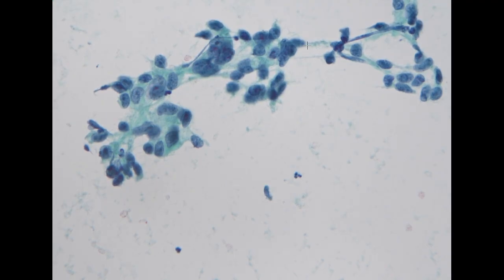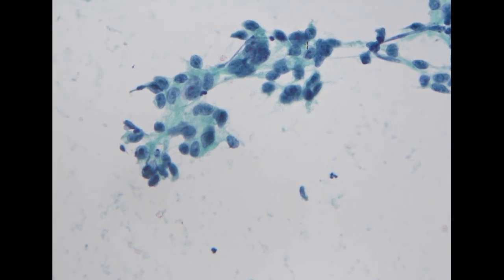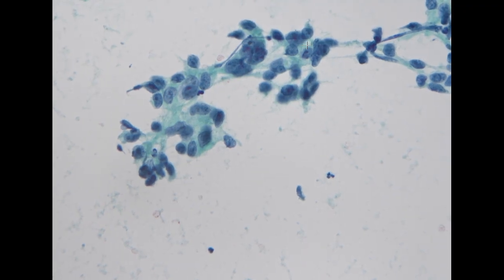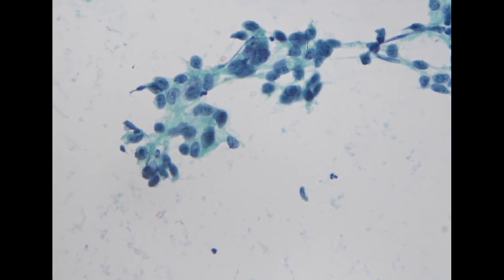So in the old time, we didn't have the molecular tools. A lot of salivary duct carcinoma with a little bit of glandular or even mucinous differentiation would be called high-grade mucoepidermoid carcinoma. But nowadays, we know most of the high-grade mucoepidermoid carcinomas are actually not mucoepidermoid carcinoma because they do not have the MAML2 fusion.